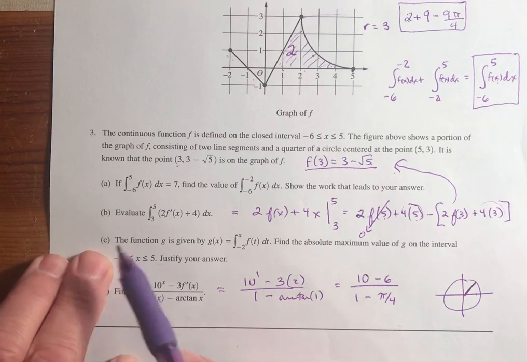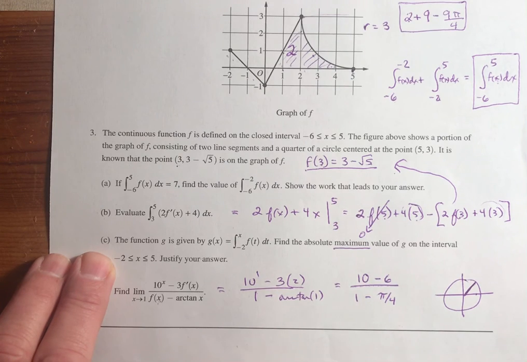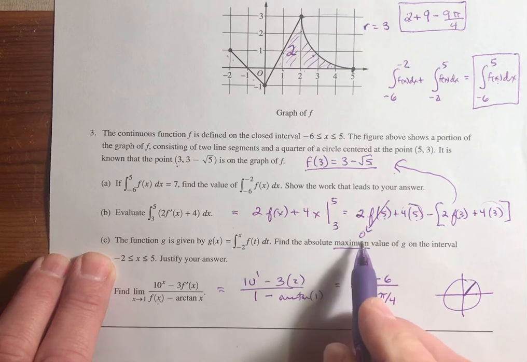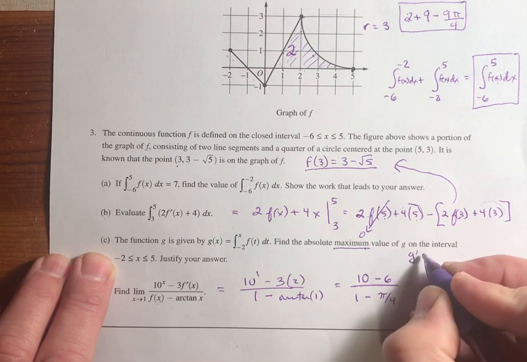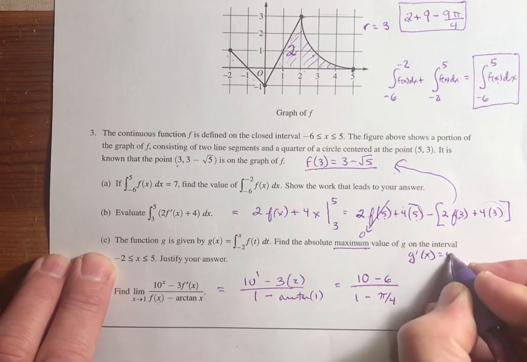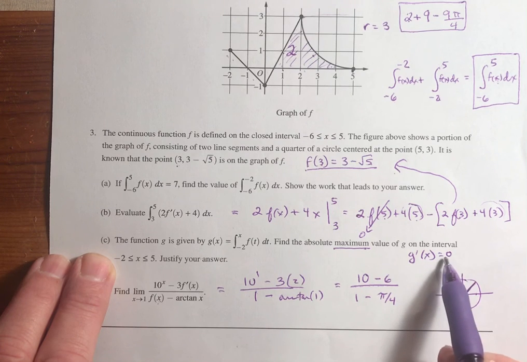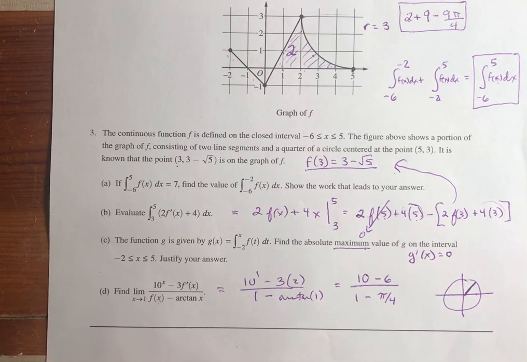Now, for part C, we're trying to find the absolute maximum. Okay? Now, to find an absolute maximum, we need to find where there is a possibility of g prime of x being equal to 0. All right, this could be a candidate, where g prime is 0, where we have a local maximum, or we could check at an endpoint.